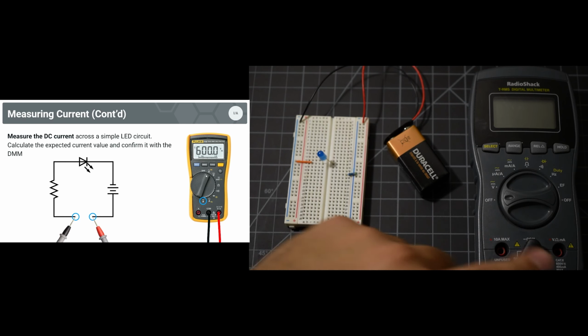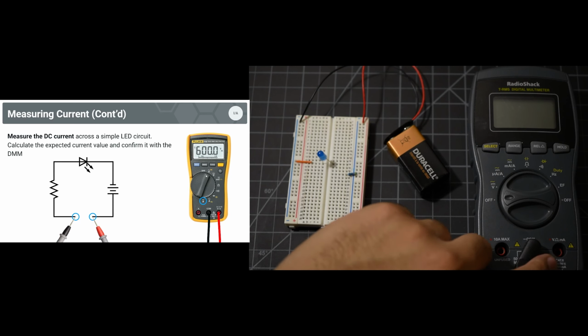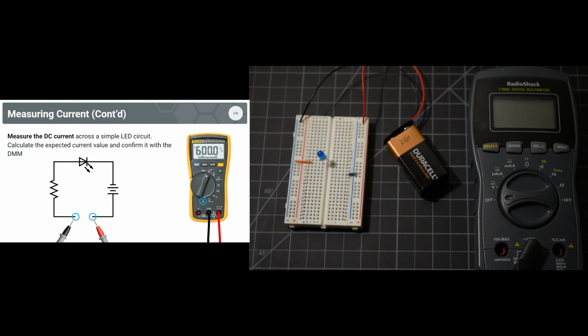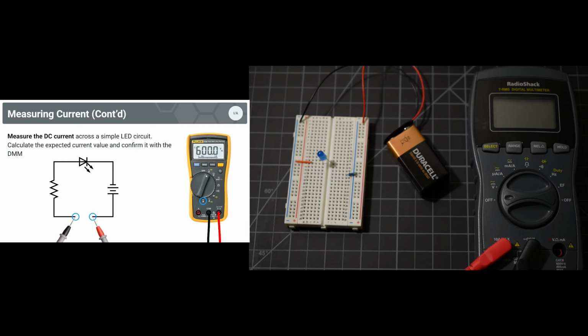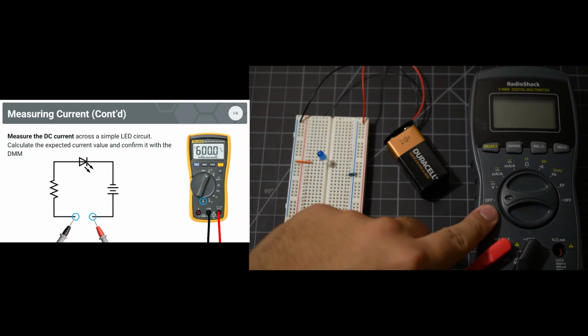Now, generally multimeters will note right below the port or around the port what the current rating is. On this particular multimeter, oddly, even though we're not measuring anywhere close to 400 milliamps, it prefers the 10 amp port. Next step is to set the dial.